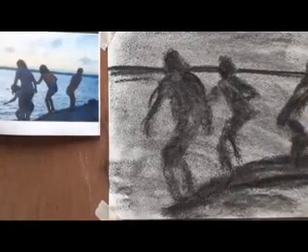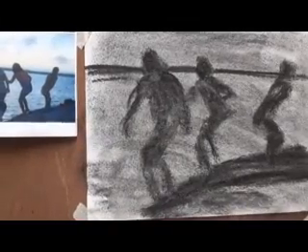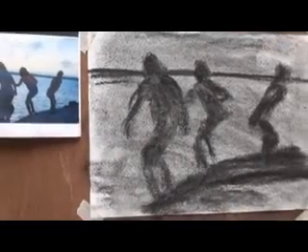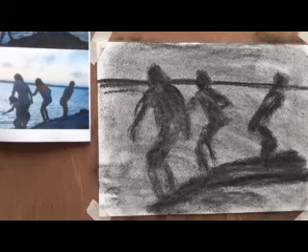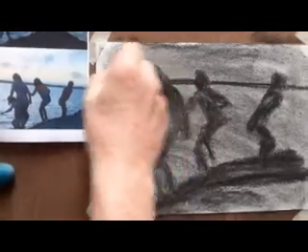So that's putting on some darker tone, and as you would expect, I can then work with the eraser and subtract.